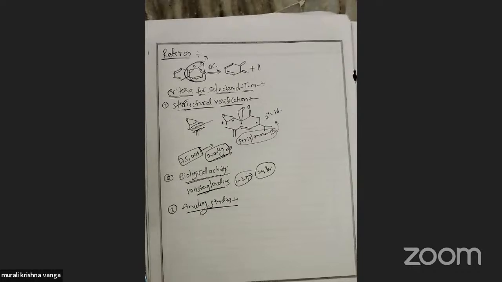Analog studies. Analogs mean the same structure but with small changes. The molecule is the same but the substitutions are different. The core moiety is the same but the substitutions are different. That type of molecule is called an analog. Now, the best example for analogs.